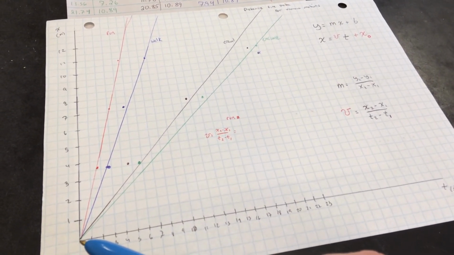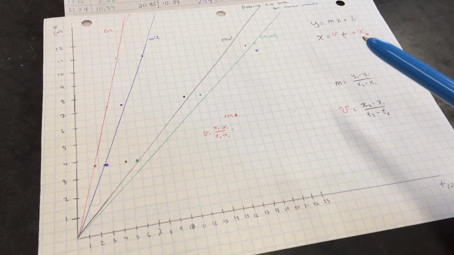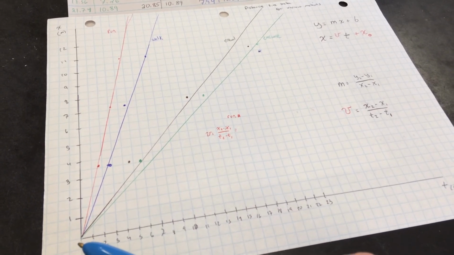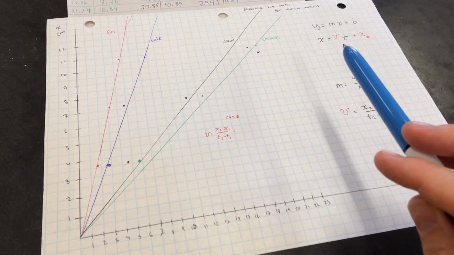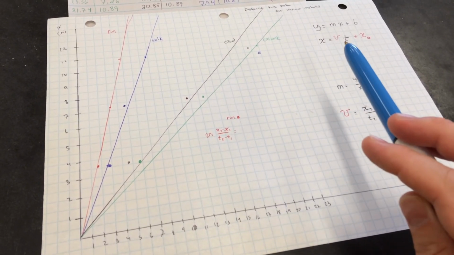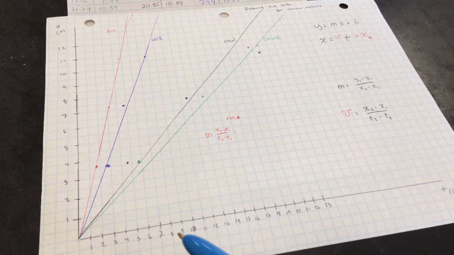In all of our cases, it was 0. And all x0 means in physics is your position originally, the place you started. So this equation here is just the y equals mx plus b thing you know from math class. And it tells us where you are at every time. Assuming, of course, you're moving on these lines.